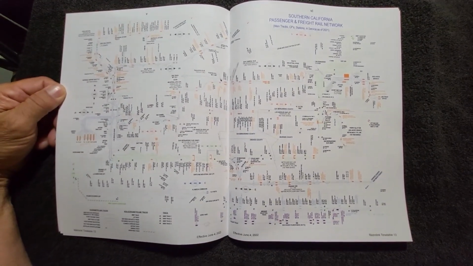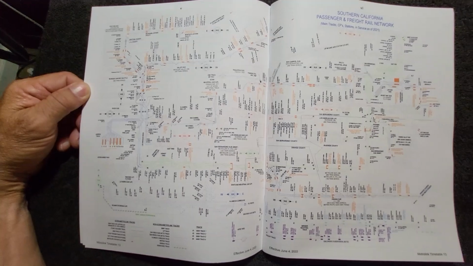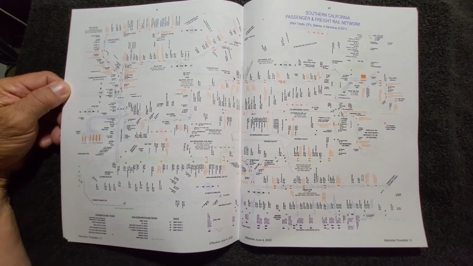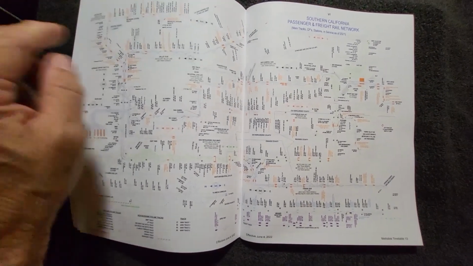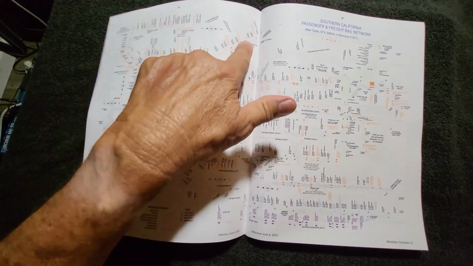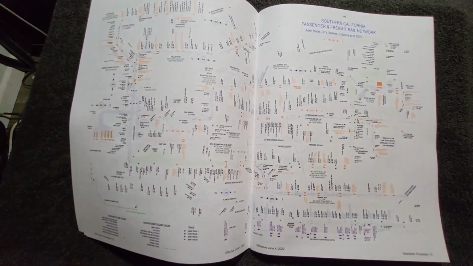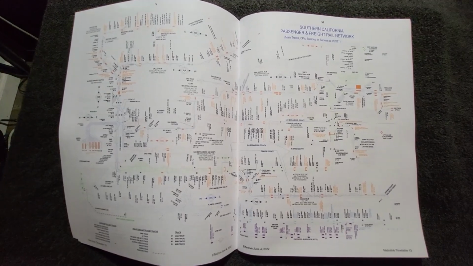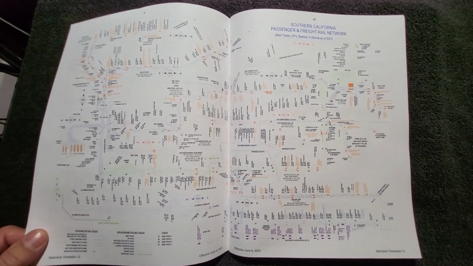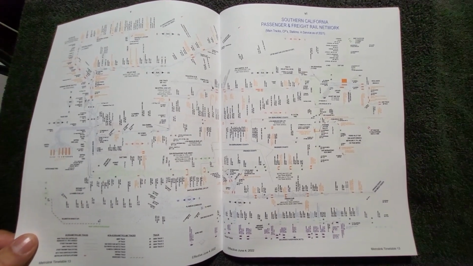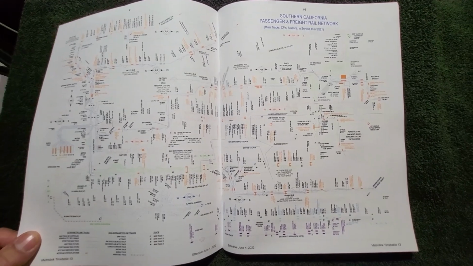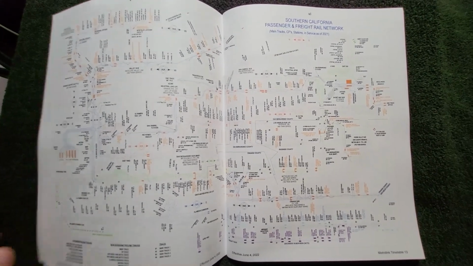You can pause this, but I don't know if you'll be able to see it. It is a very detailed map of the lines. Up here is the Valley Sub, which is the piece that I'll show here because that's the only piece with which I'm familiar, where it comes up out of Los Angeles, San Fernando, up the Soledad Canyon and into Lancaster.